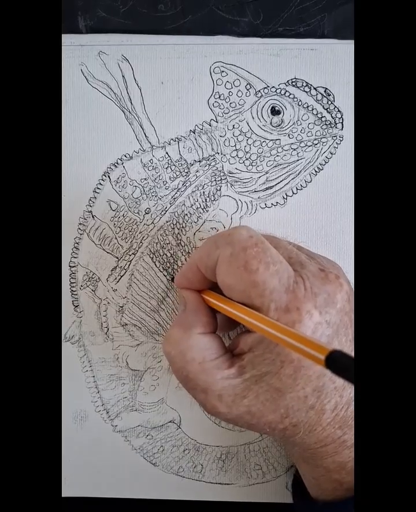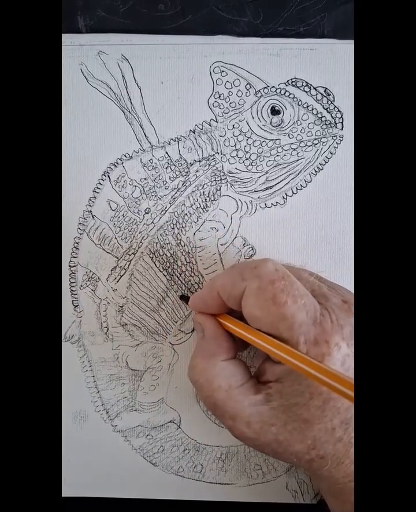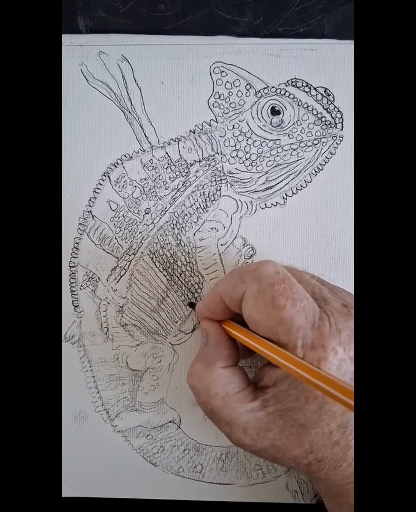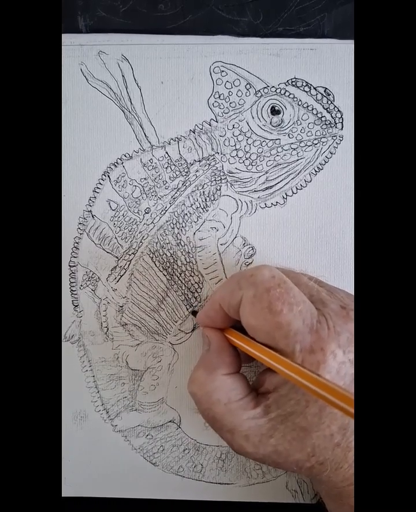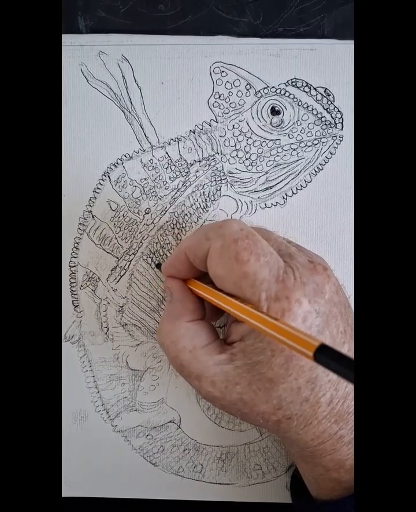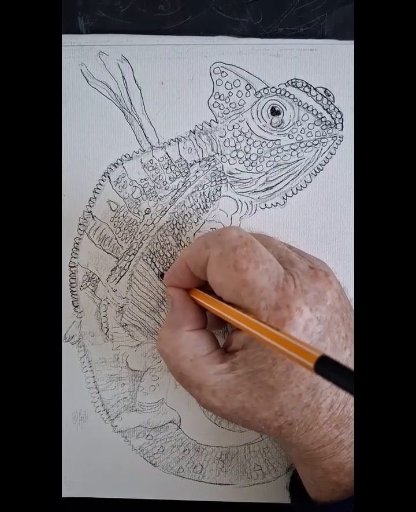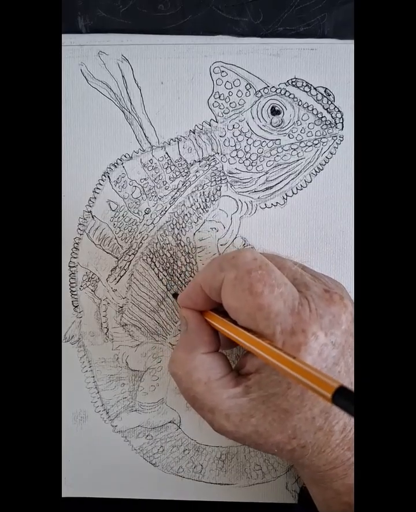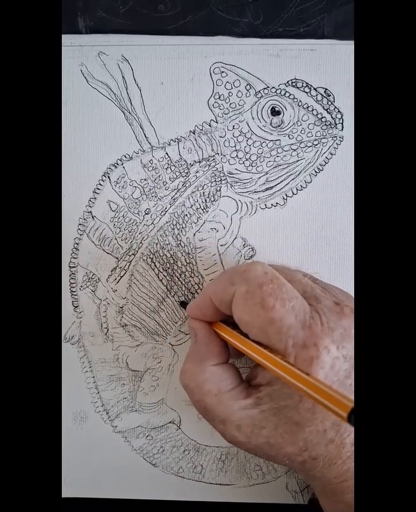I sped the time-lapse up before, but it's slowed down again. So I don't know what happened there, but anyway, it's showing the intricacy of the detail that's involved in a chameleon.